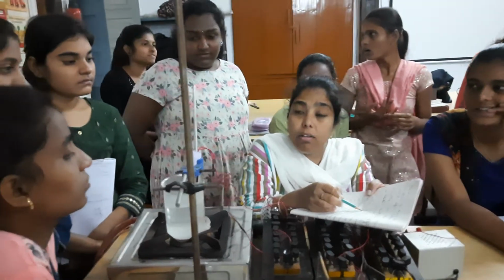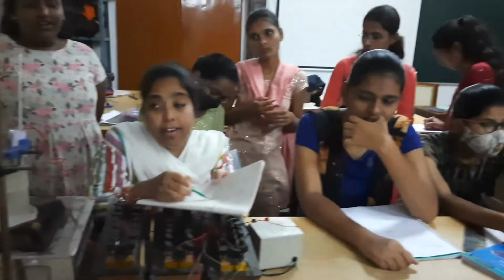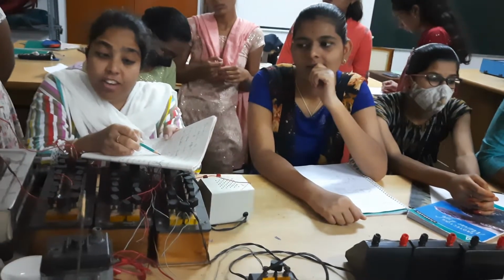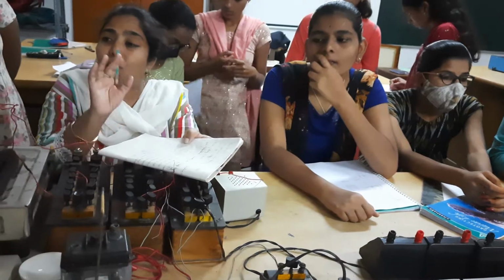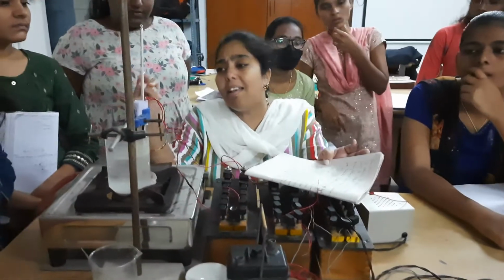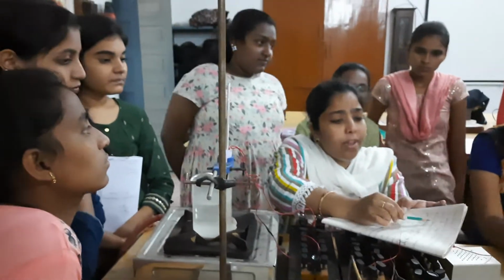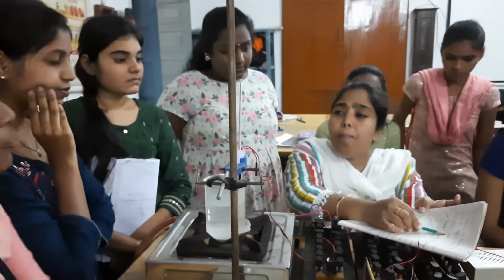You can change your voltage also, but we are not worried about voltage. We are only finding the relation between temperature and current. For that reason, I set my voltage constant, that is 1.5 volts.